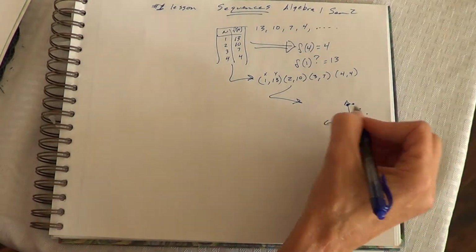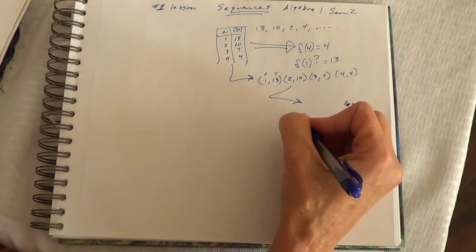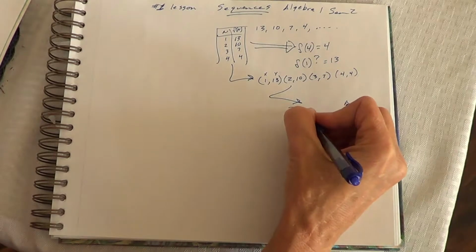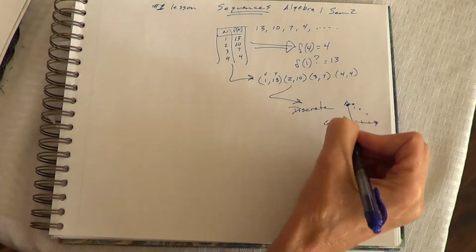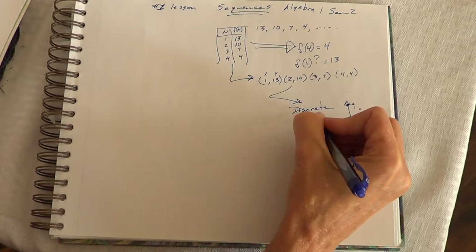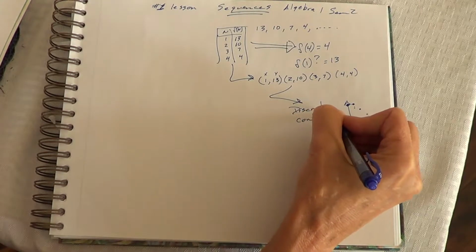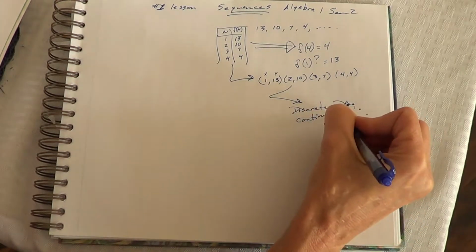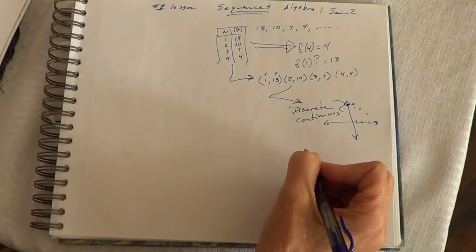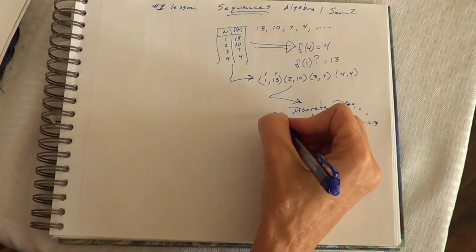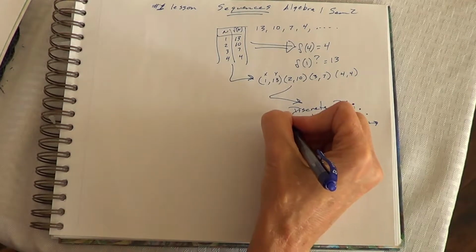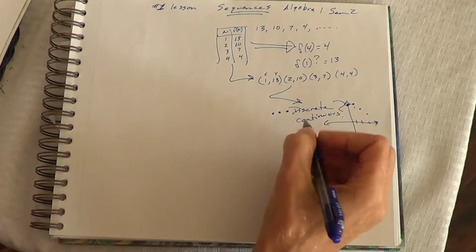Now, the first thing that I would ask off the graph, another review thing, is will this be a discrete graph or a continuous? Remember from Algebra 1 or previous math classes, discrete means they're independent points.